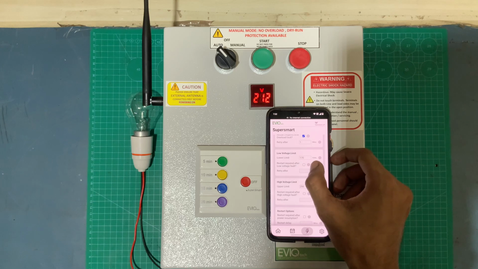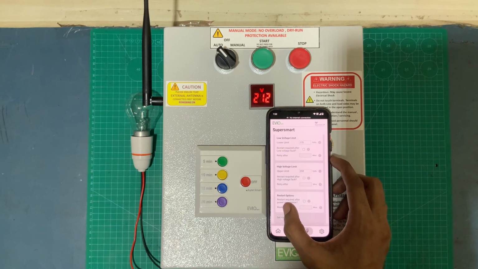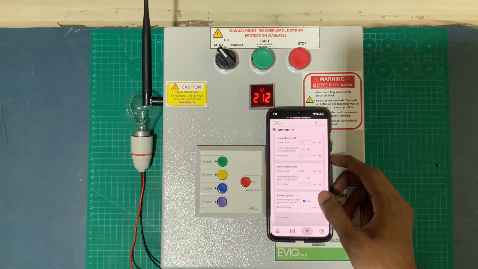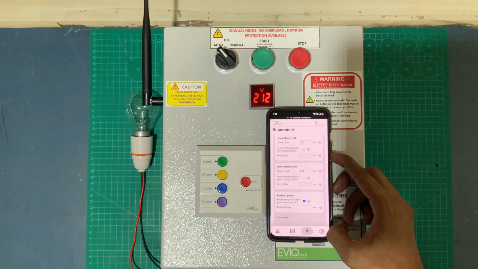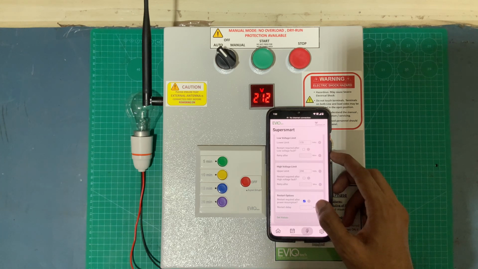Then you can see the low voltage limit and high voltage limit are there. And finally you can see the restart option. During the runtime or schedule time, if a power failure occurs, then set a delay time to restart the device. The delay time protects from high voltage spikes which occur when the power resumes.